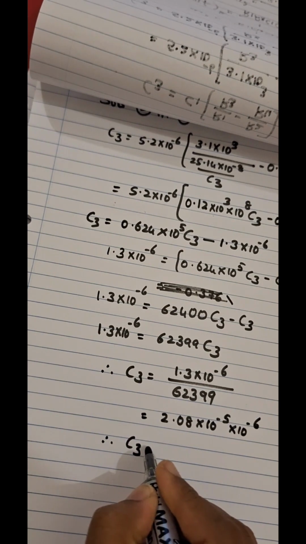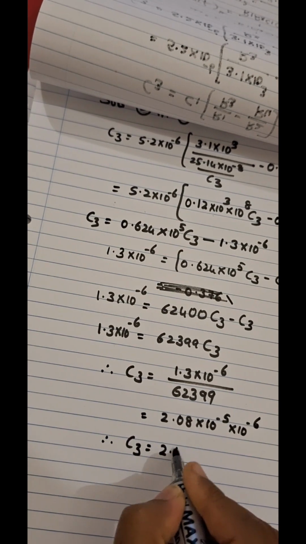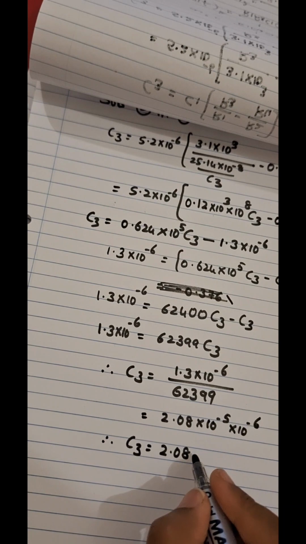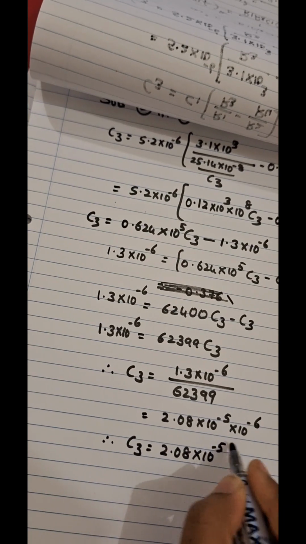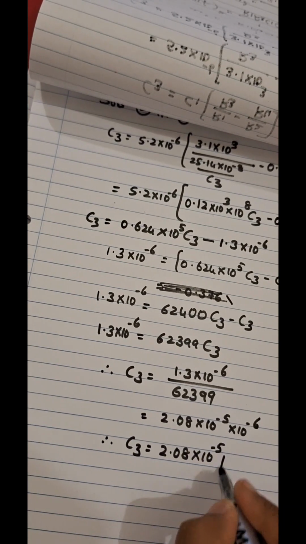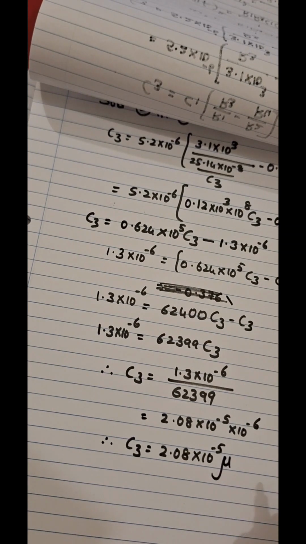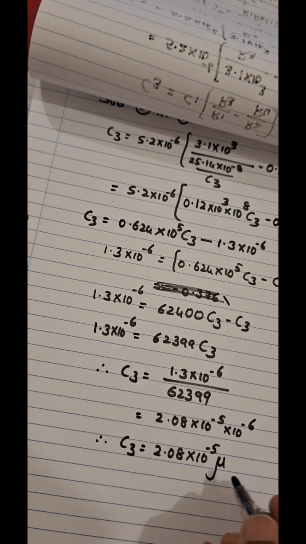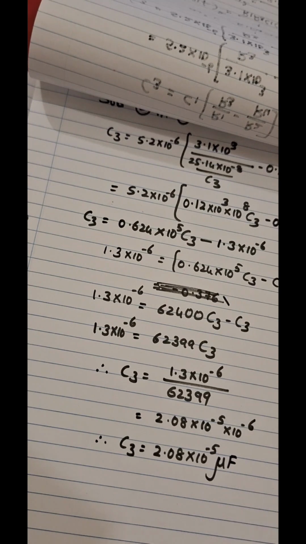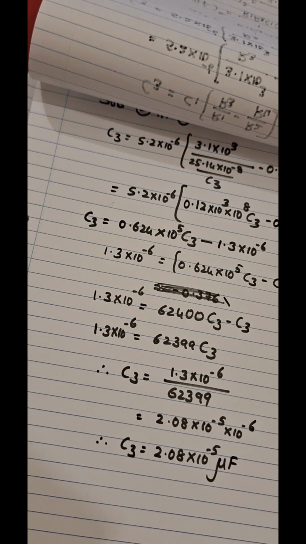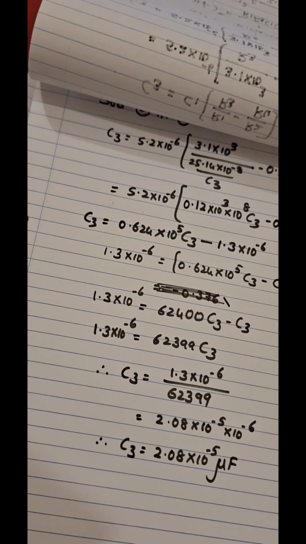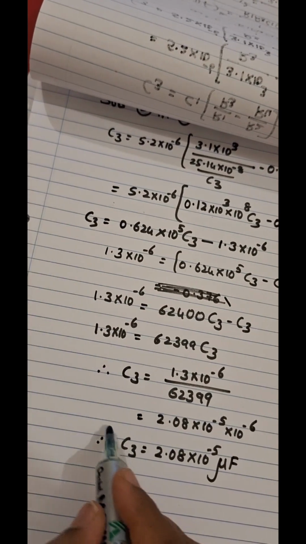Therefore, C3 is equal to 2.08 into 10 power minus 5. 10 power minus 6 means micro, right? So I can say C3 is 2.08 into 10 power minus 5 microfarad. Perfect, so you got the answer for C3.